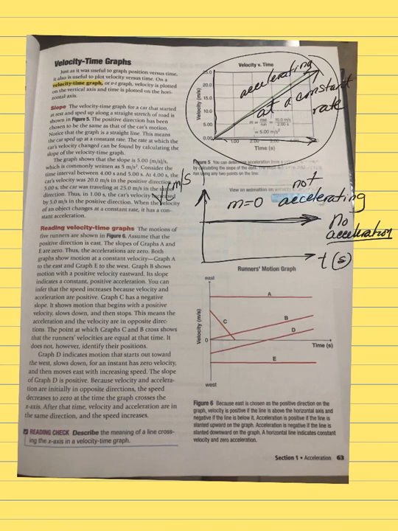Now, is the velocity constant? No. But it's accelerating at a constant rate, and the slope of the line, velocity versus time, is going to give you what? The acceleration. Understand what I'm saying? You want me to repeat that one more time?